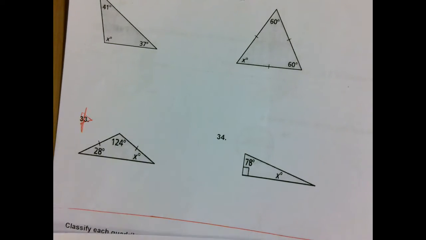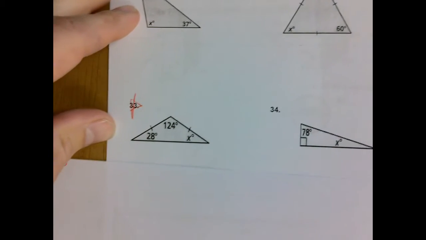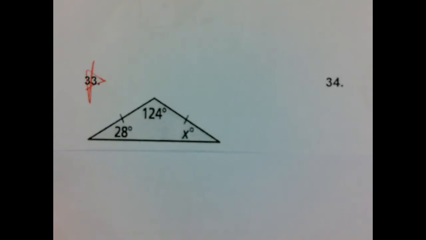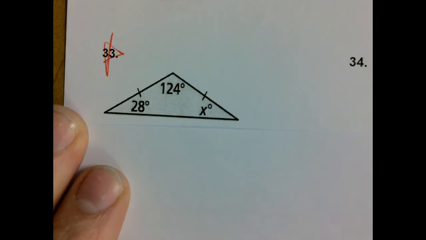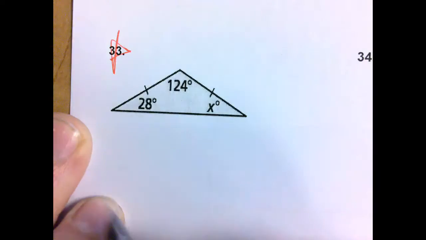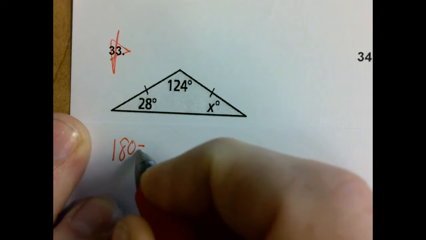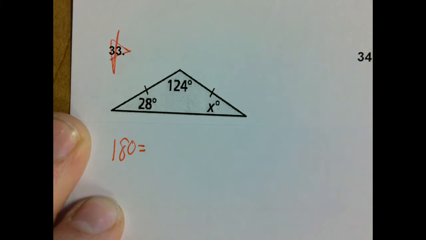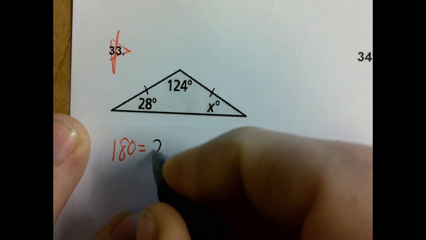What do all 3 angles in a triangle always add up to? Close, 180. Yes. So I'm going to do number 33 in just that one. They're all the same, though. You start with what you know. They add up to 180 equals, well, add up your angles.